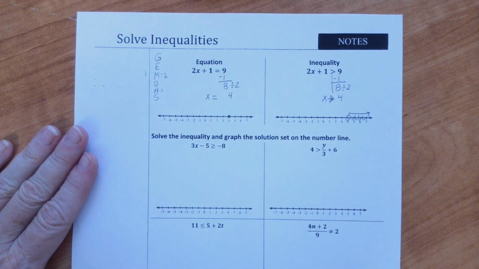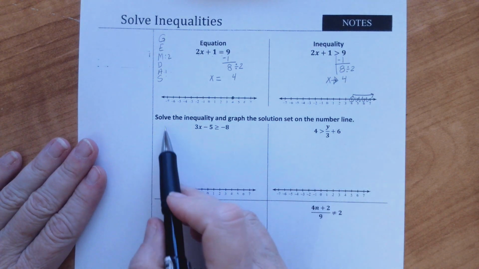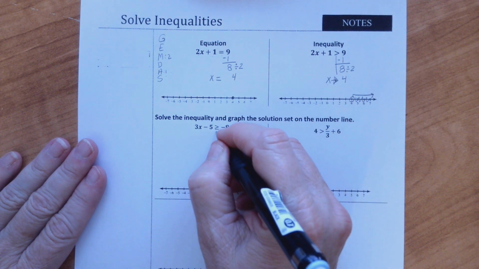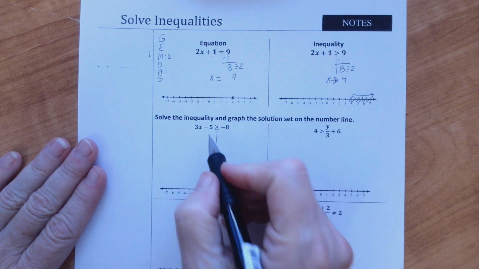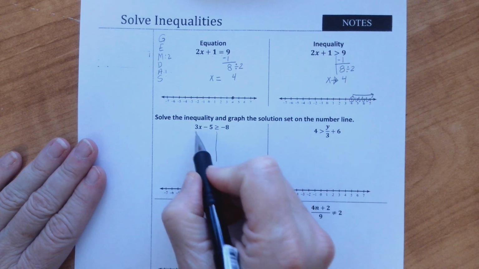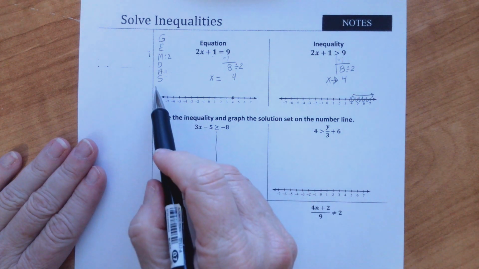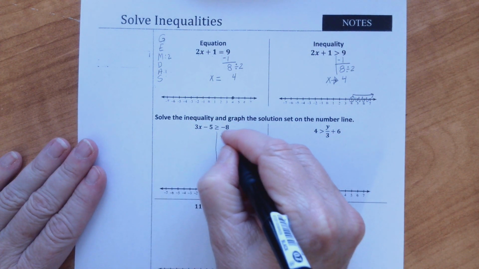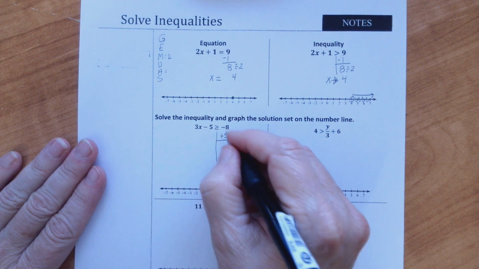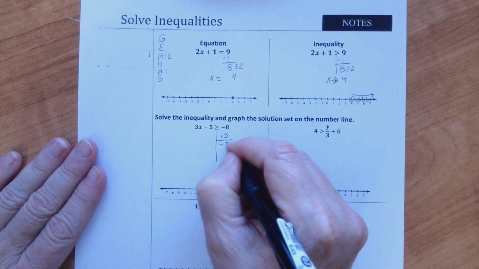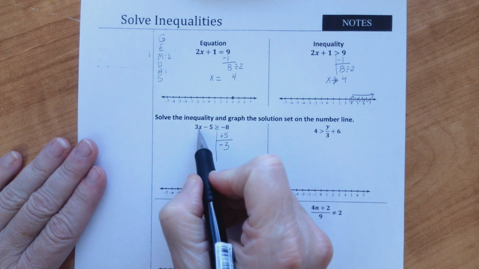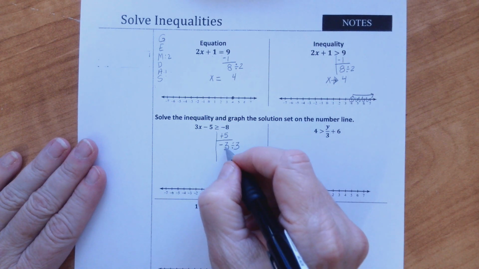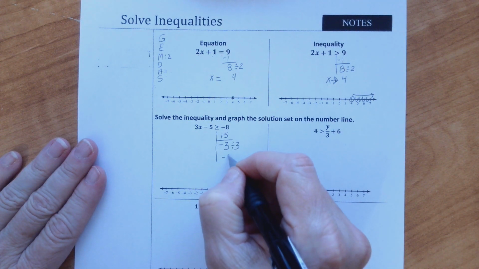Okay, let's try a few more. We're going to solve the inequality and graph the solution set on the number line. You can draw a line here for either side. We have subtraction and we have multiplication. Using GEMDAS, we do the inverse of subtraction first, so we're going to add 5, and negative 8 plus positive 5 gives us negative 3. Then we have multiplication here, so we're going to divide by 3. Negative 3 divided by 3 gives us negative 1.